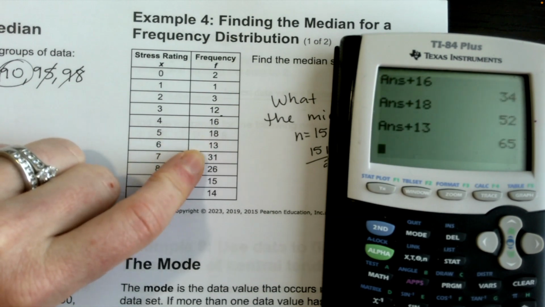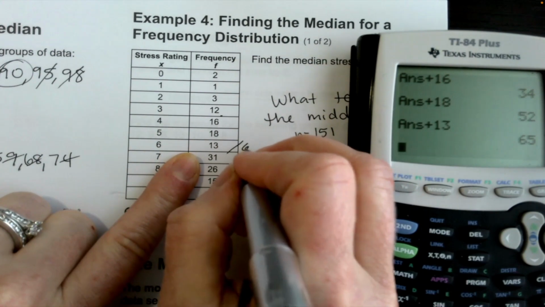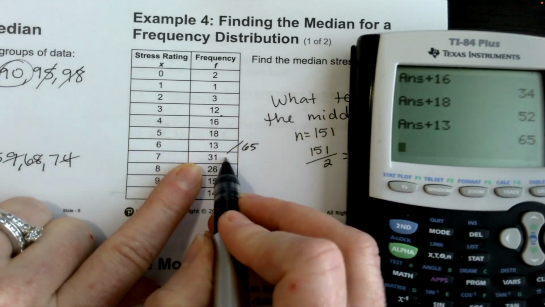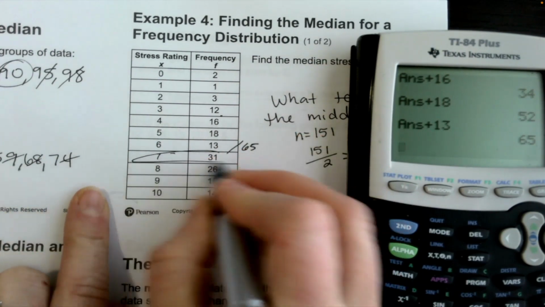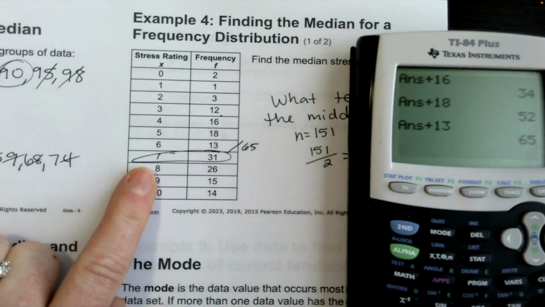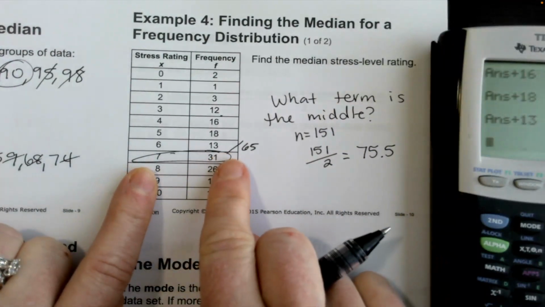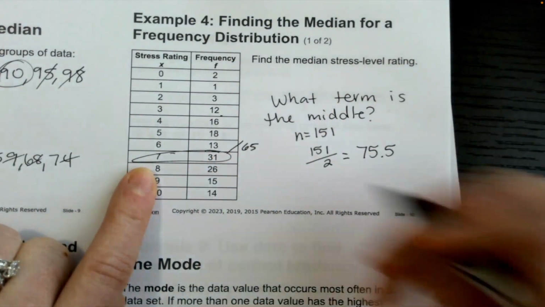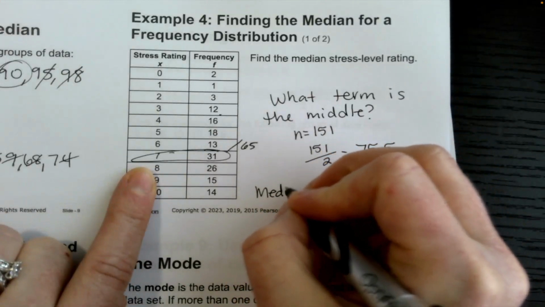Okay, so right here we're at 65. So if I go 2 more in, we're here at 7. Okay, 10 more in, I meant to say. So the median would be 7.